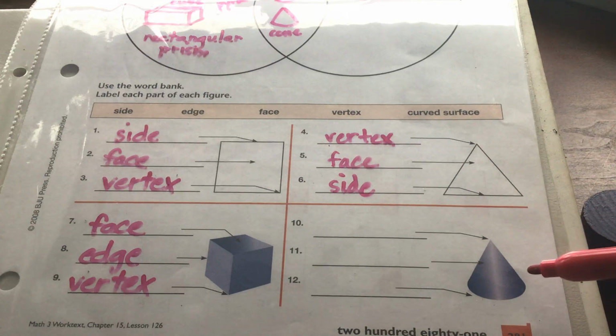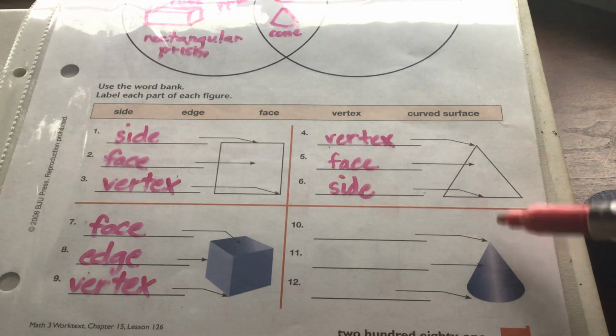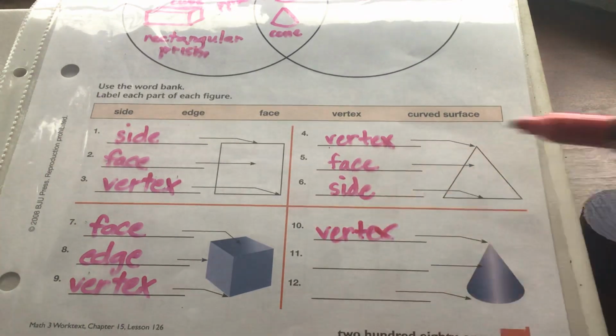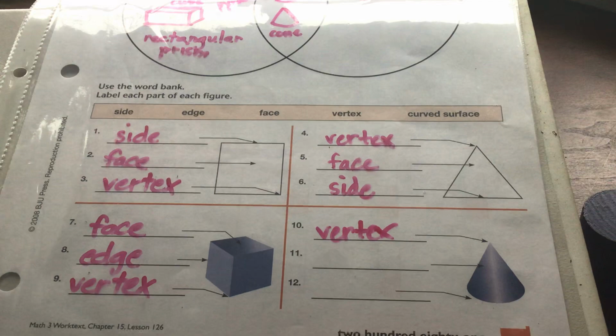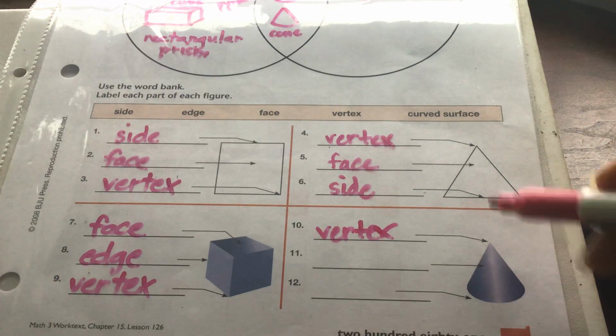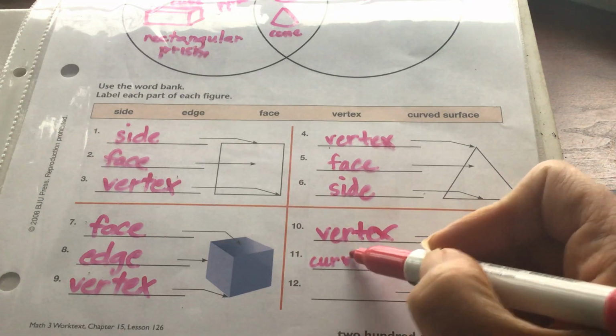When we go down to a solid figure, this is a cone. The point is still called a vertex. Here we no longer have a flat face. Instead, it's a cone, so this is a curved surface.